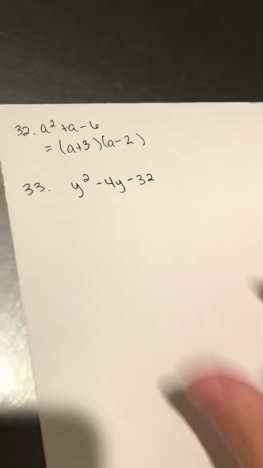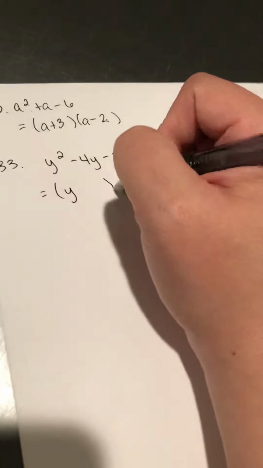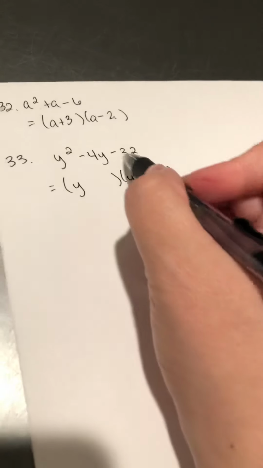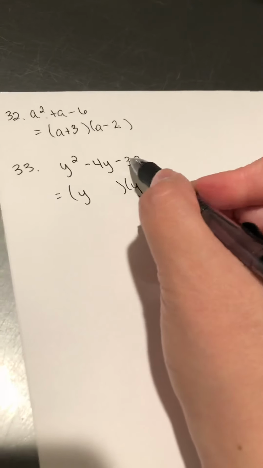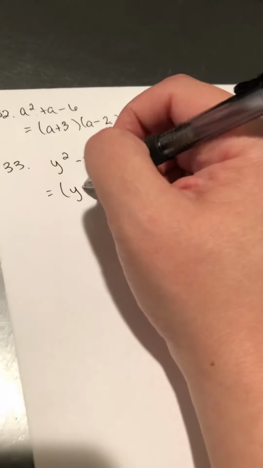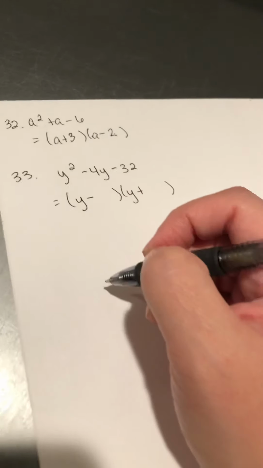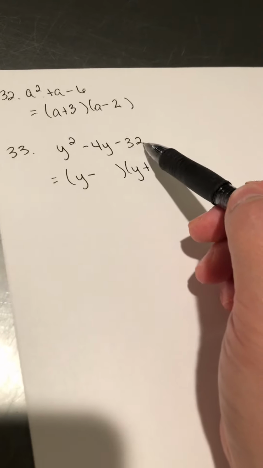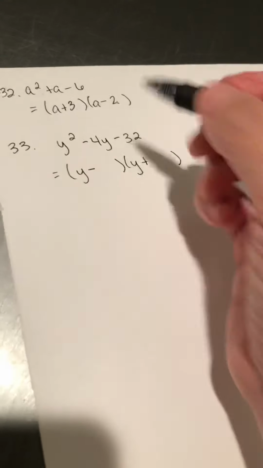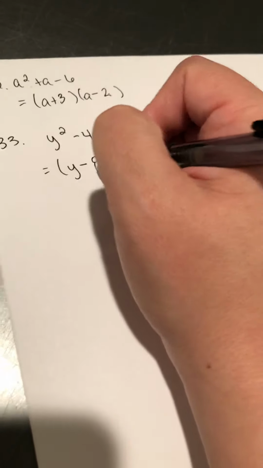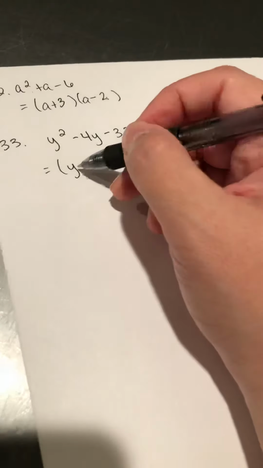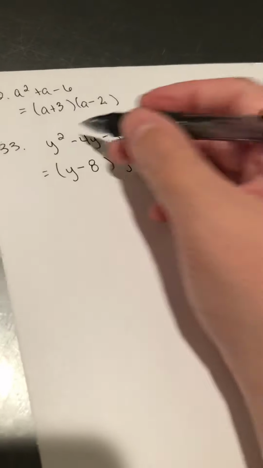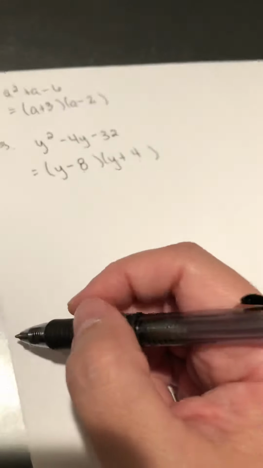So for this one, I've got y squared minus 4y minus 32. So again, I have to do y times y. If I want to multiply to a negative and add to a negative, then again, one has to be negative, one has to be positive. It doesn't matter which one you write first. But anyways, 8 and 4 multiply to 32, and they'll add up to a negative 4 if I do a negative 8 and a positive 4. So I've got y squared plus 4y minus 8y gives me minus 4y, and then negative 32.